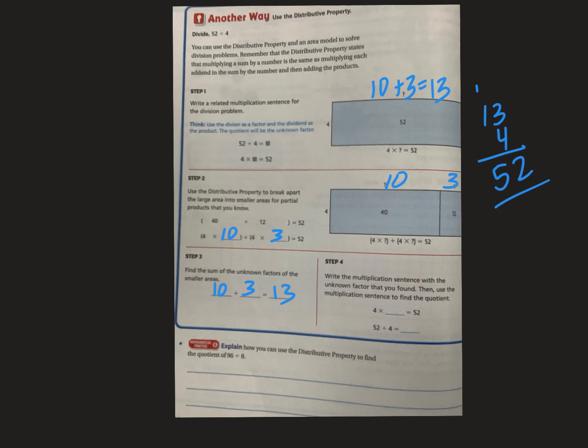Write the multiplication sentence with the unknown factor that you found, and then use the multiplication sentence to find the quotient. 4 times 13 is equal to 52. That means that 52 divided by 4 is 13. Explain how you can use the distributive property to find the quotient of 96 divided by 8.